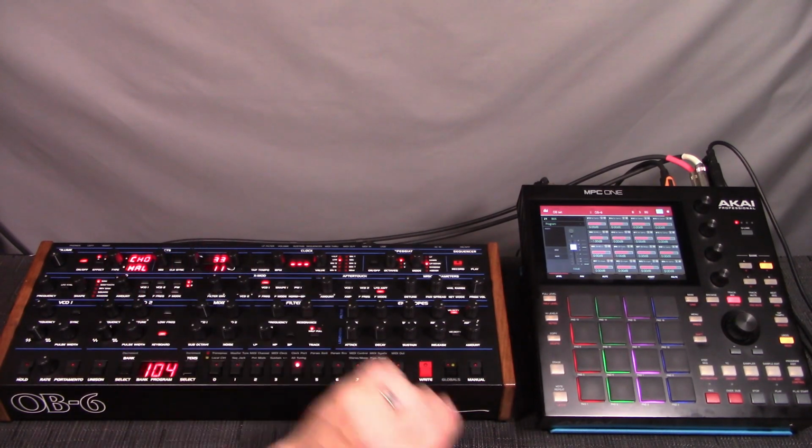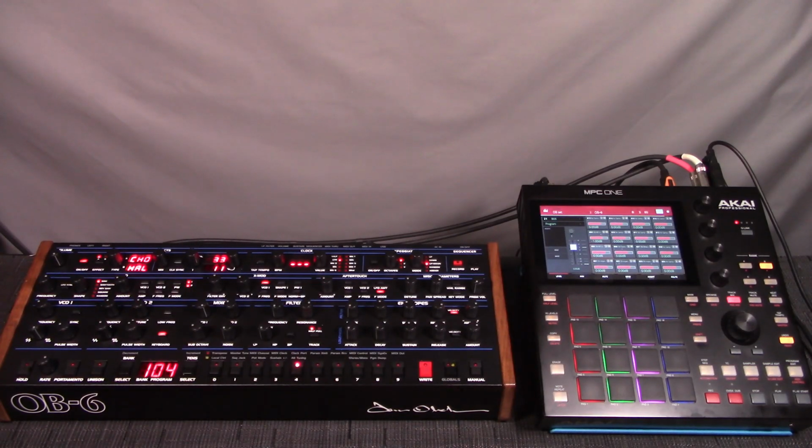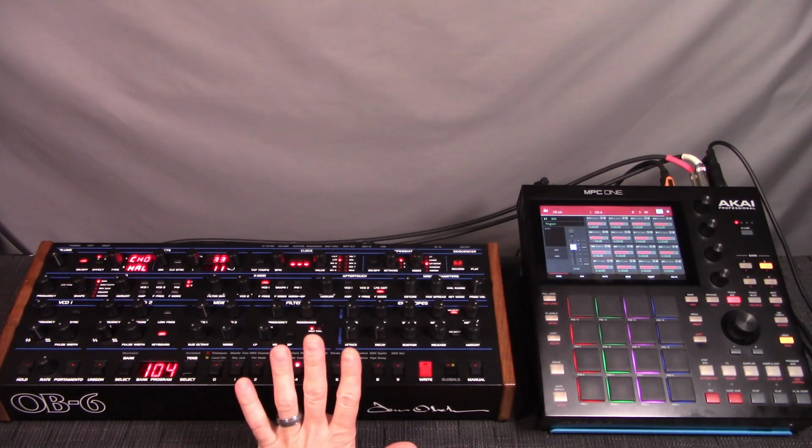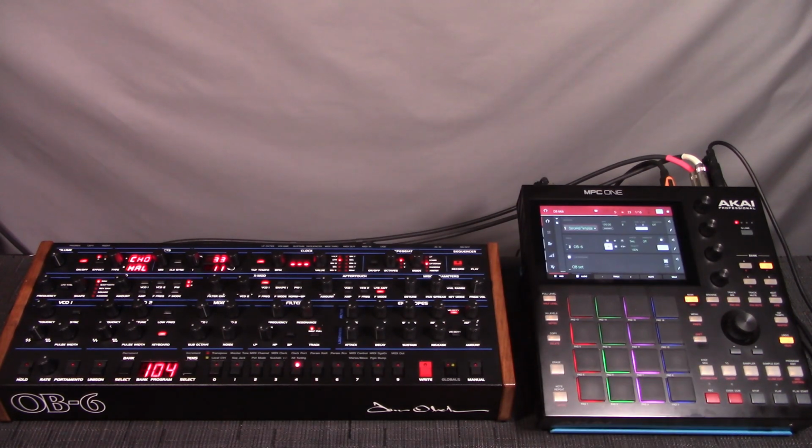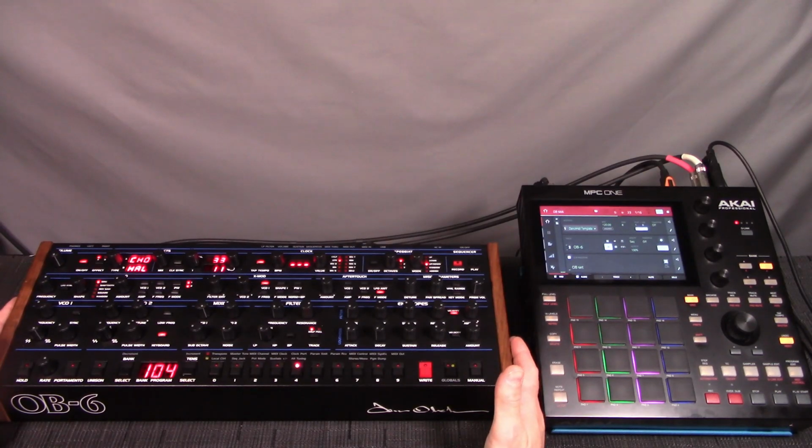If I had maybe more modulation matrix, or if I was actually routing a lot of MIDI control, then yeah, I could probably get into some possibilities there. But it is a great synth overall. I do enjoy using the clip tracks, and obviously I enjoy this synth.